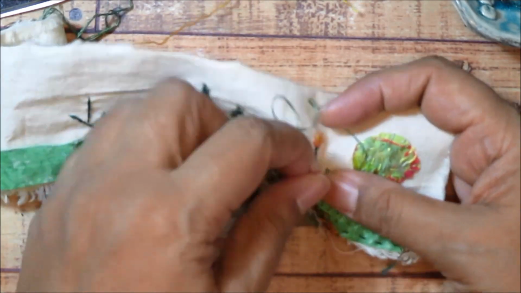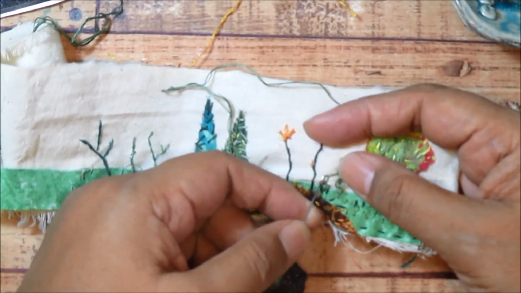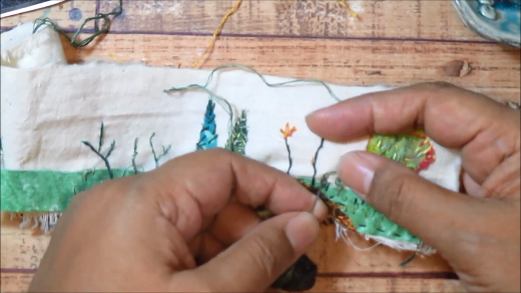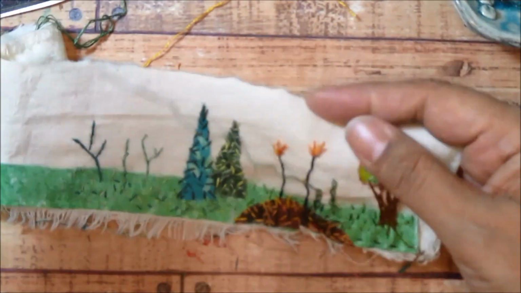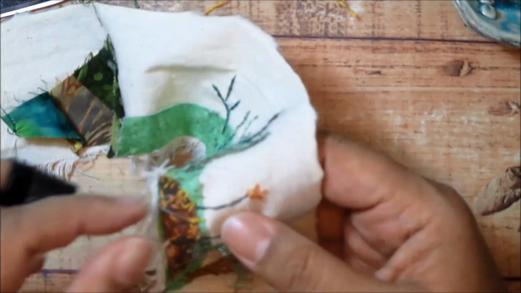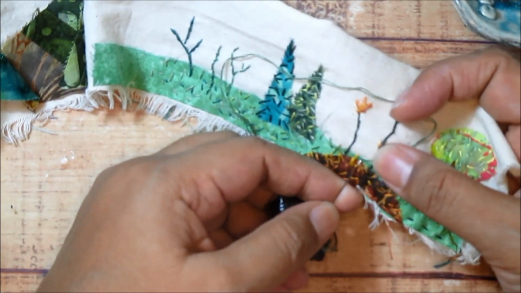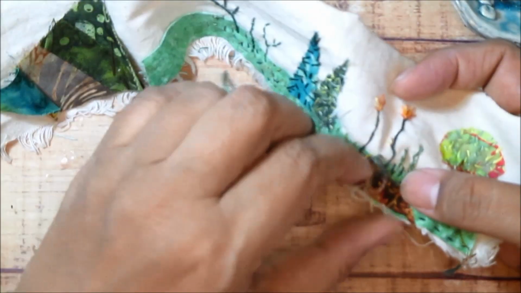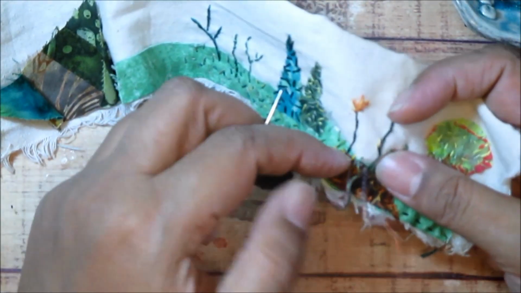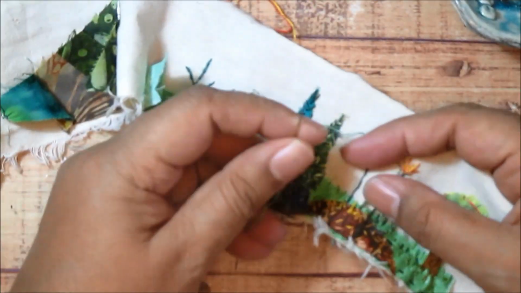I don't want them to all be the same length, so I'm moving them around in this area just kind of randomly. I'm not really planning it. I'm not really worried about how many I do, but I am keeping in mind the different stitches that I want to show you, so I'm making sure that I don't use up all the space and I leave space for the stitches that I still want to show you.